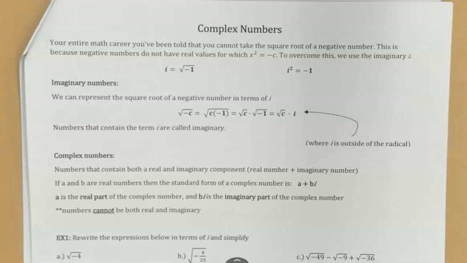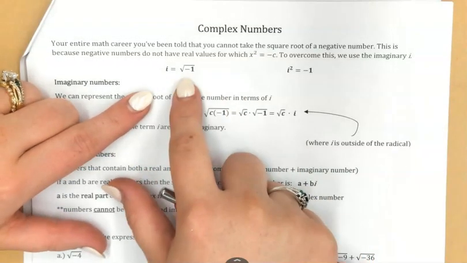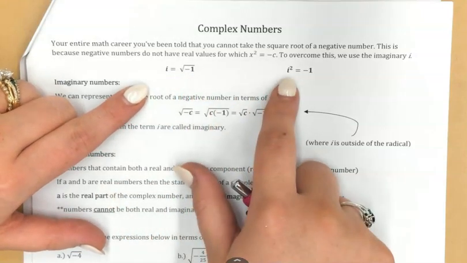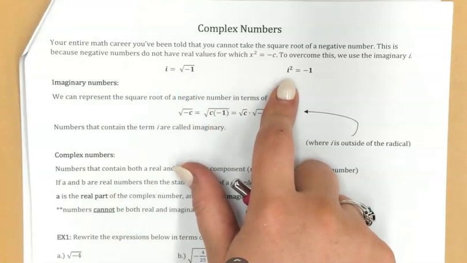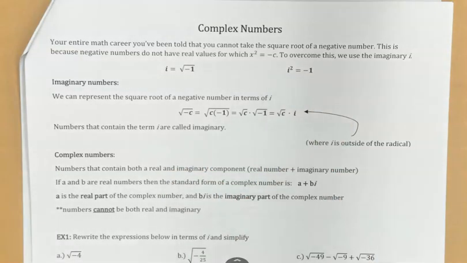Well, this is when I have solutions where I have to square a negative. So we let i represent the square root of -1, and if I were to square both sides, that means that i squared equals -1. This will be important later on for simplifying expressions.